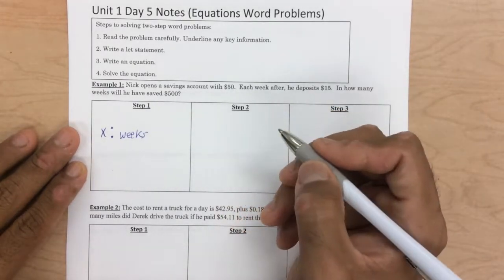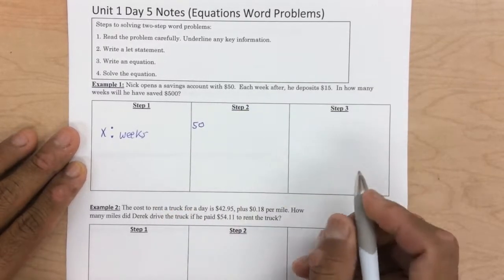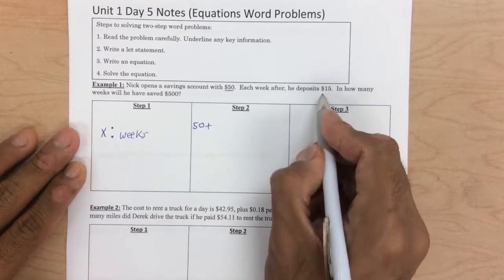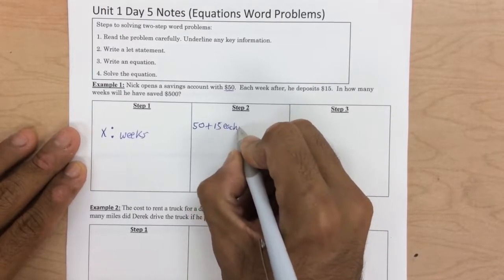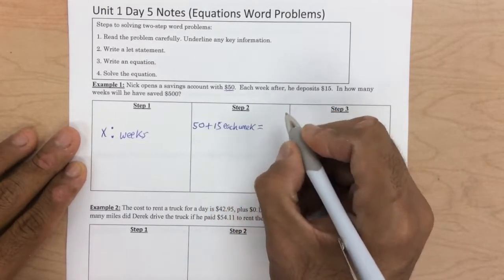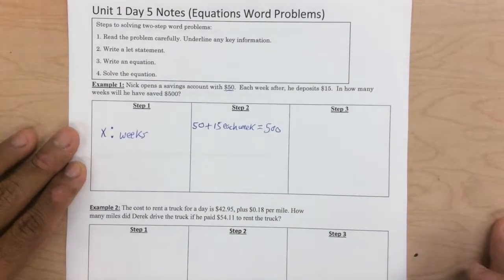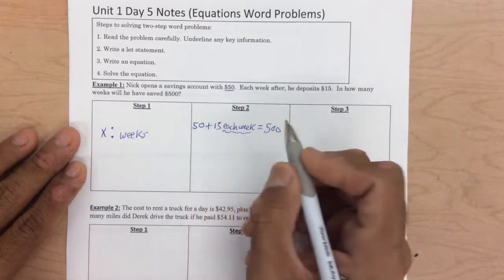Now, step 2, let's create an equation. We started out with $50 in the bank account, okay? Plus, he's planning to deposit $15 each week. And that will hopefully eventually result in $500 in the bank account. Now, of course, the part where it says each week, we don't want that.